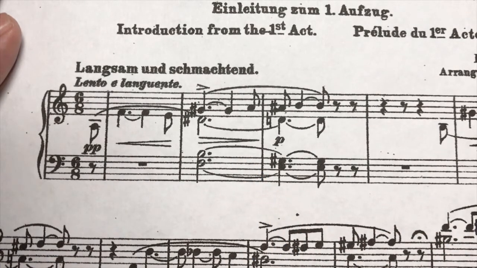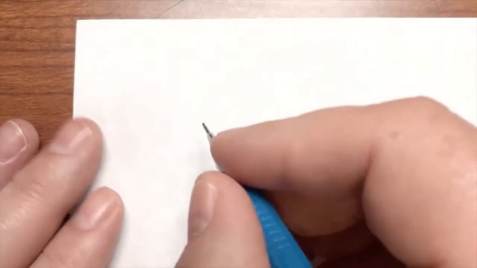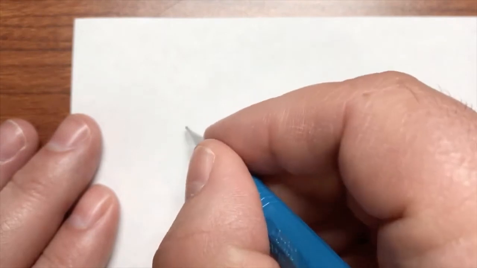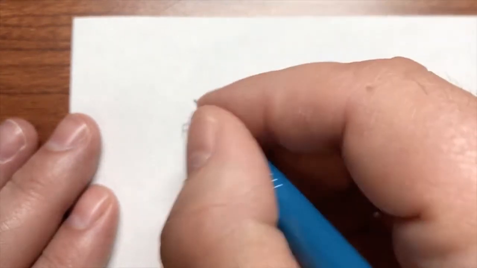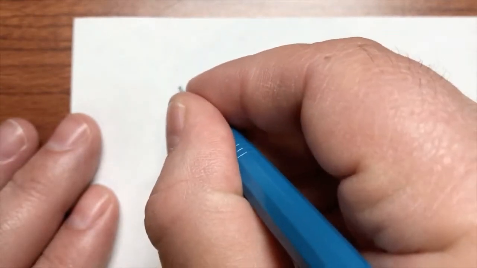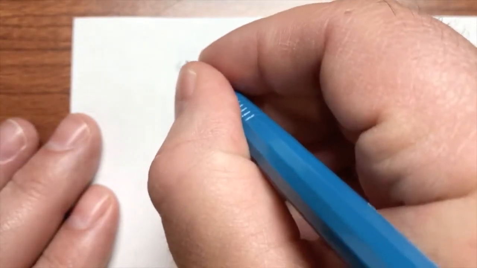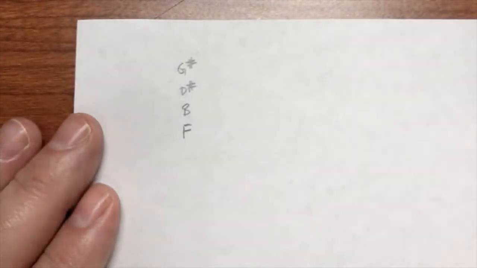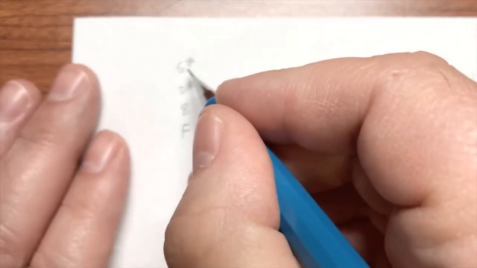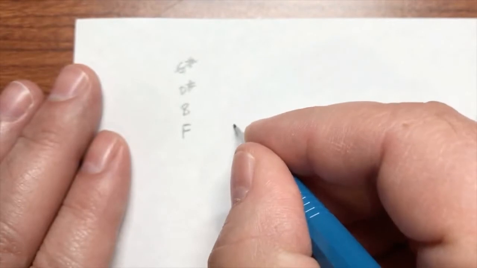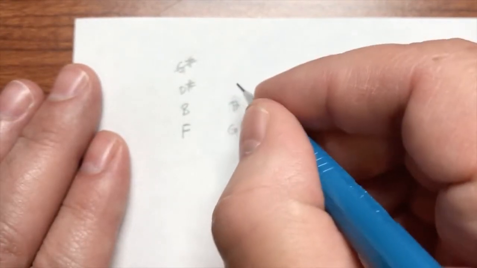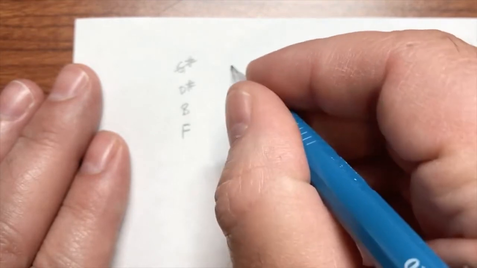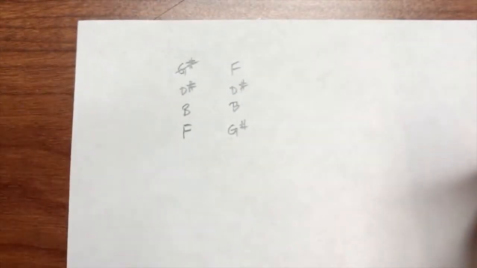So let's take a look at that construction on a different piece of paper. First of all, let's write down the notes that we have in the order that they appear from the root or from the bass up. We have F, B, D sharp, and G sharp. So if we take G sharp as the root, then we would spell this chord G sharp, B, D sharp, and F.